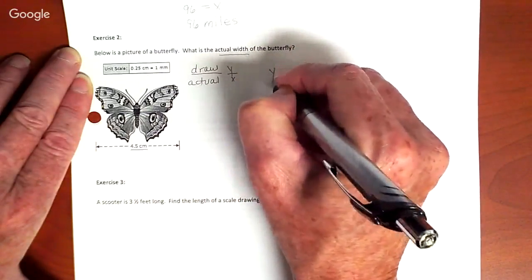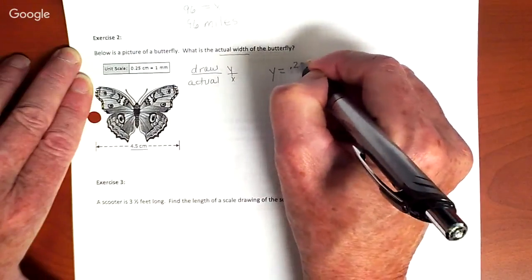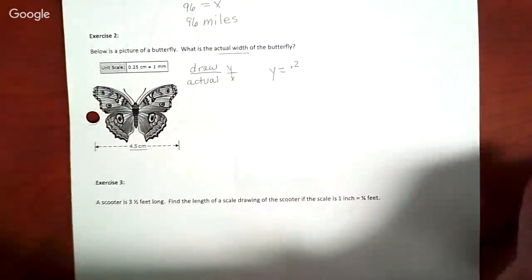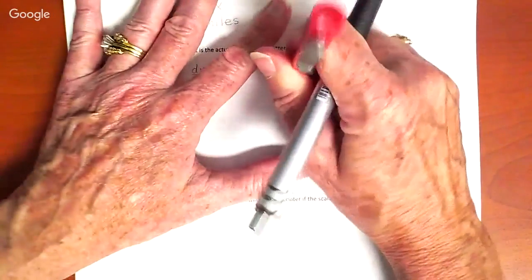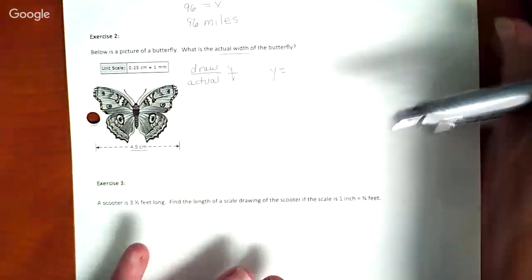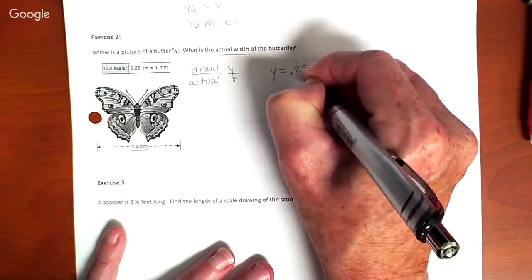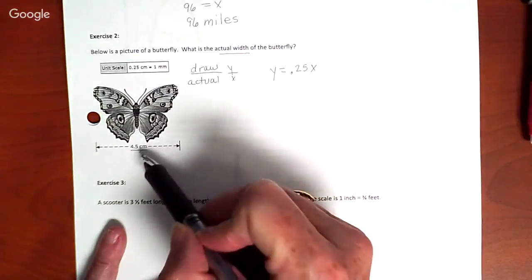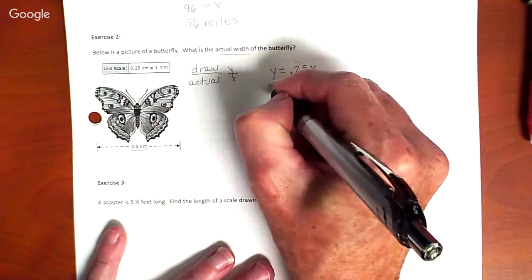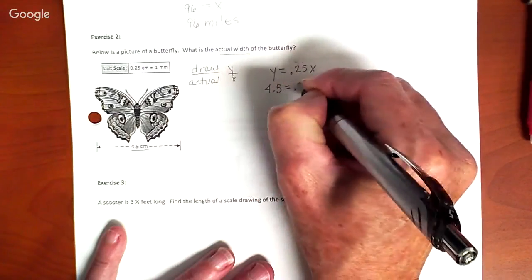So we have y equals 0.25. Or actually, we don't even need to write that over 1 because it is 0.25. Anything over 1 is 0.25. But remember, the drawing is y, so we're going to put that here. 4.5 equals 0.25x.